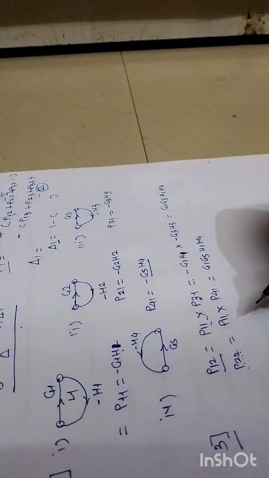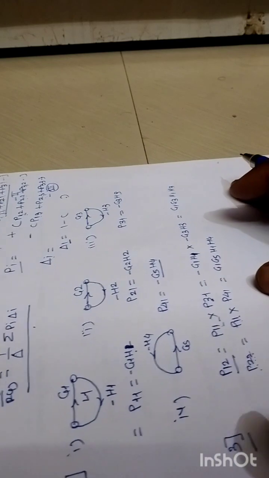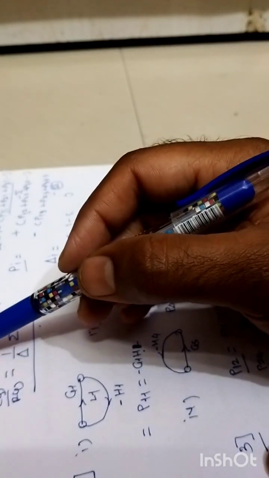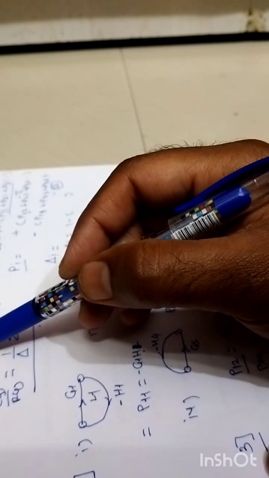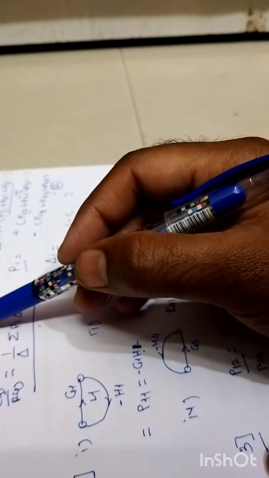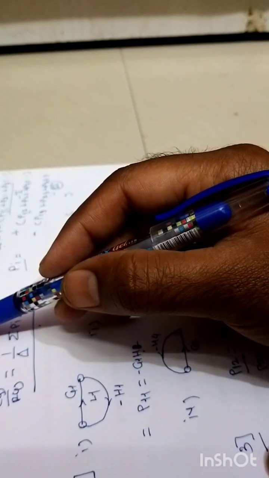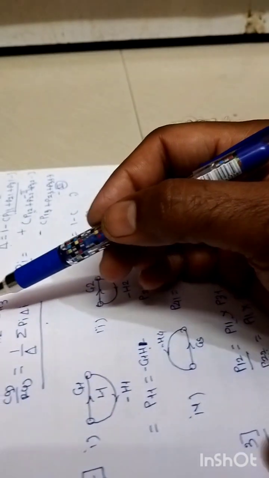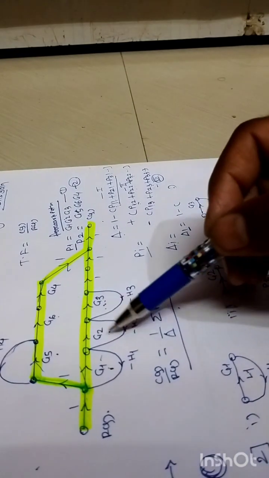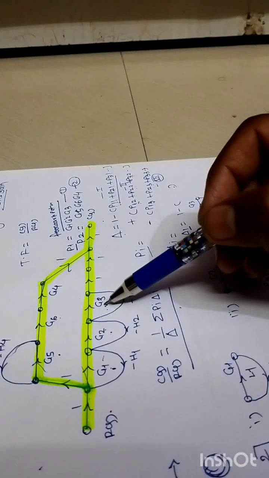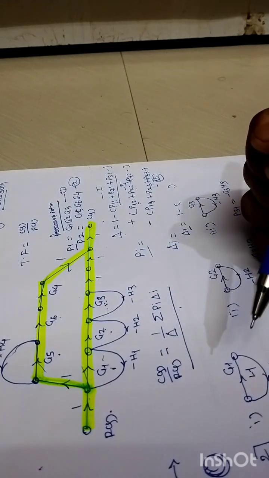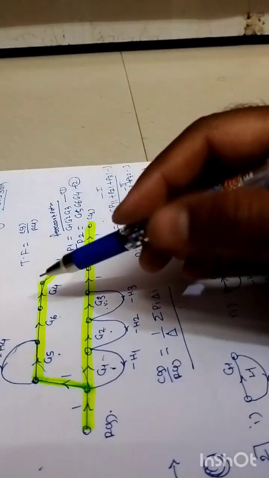Now, do we have any other two non-touching loops? When we compare the second loop with the third loop, they share the same node, so they do not fall under the category of non-touching loops.